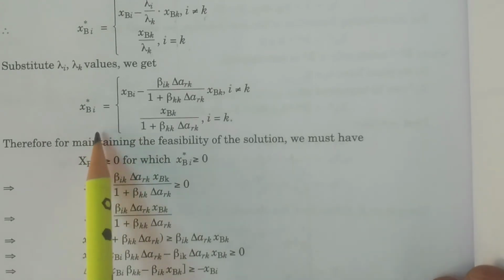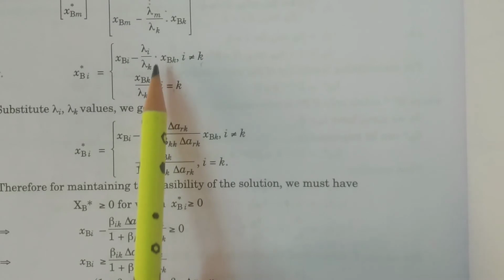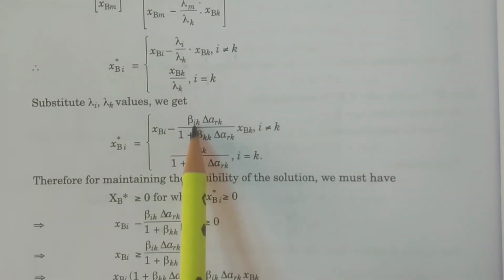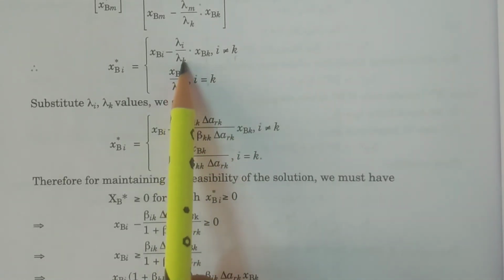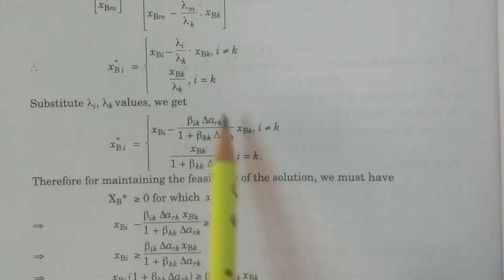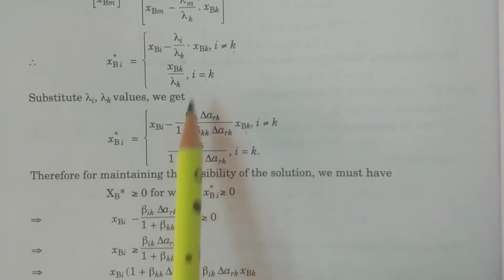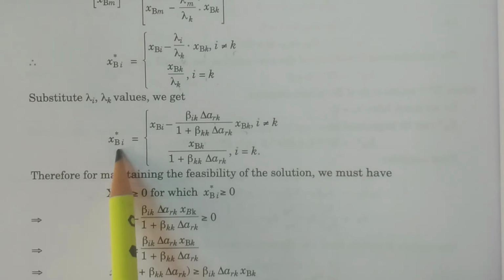Then you will get xbi star equal to xbi minus lambda i by lambda k times xbk. Lambda i is beta ik delta rk divided by 1 plus beta kk delta rk, multiplied by xbk, for i not equal to k. And the second one is xbk divided by 1 plus beta kk delta rk for i equal to k. So these are the values of xbi star.